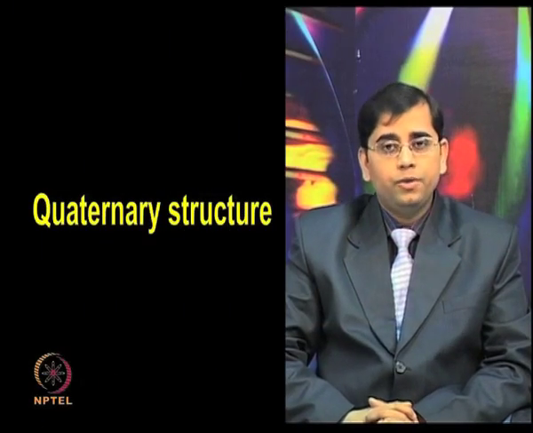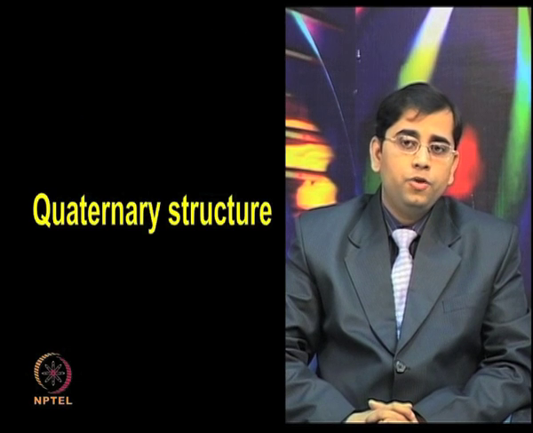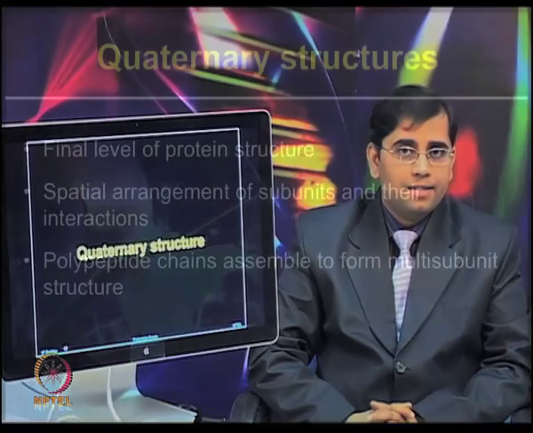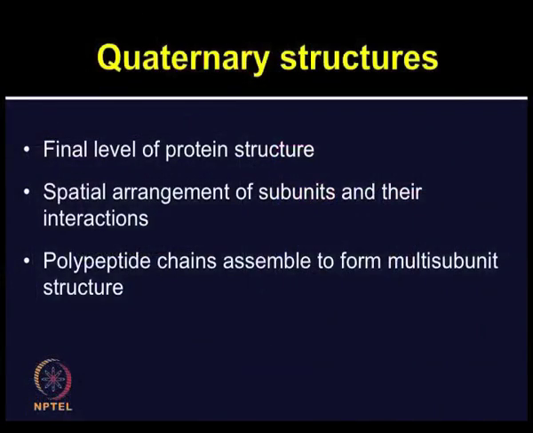Now, what is quaternary structure? It refers to the interaction between individual protein subunits in a multi-subunit complex. So, quaternary structure represents the final level of protein structure, which is the spatial arrangement of subunits and their interactions.